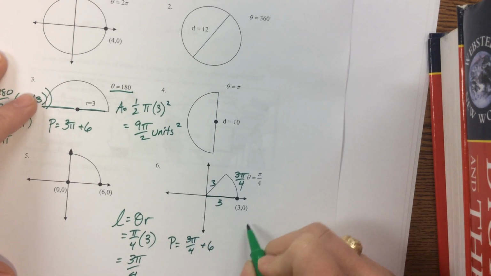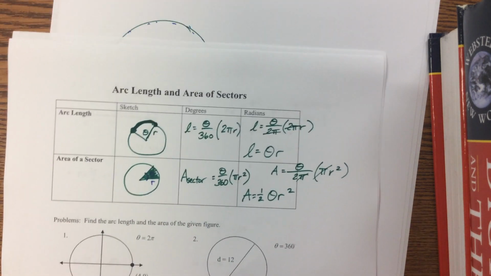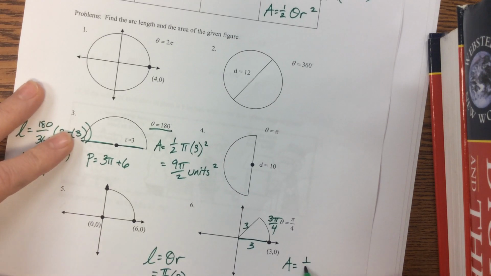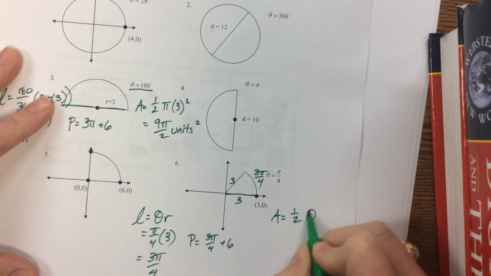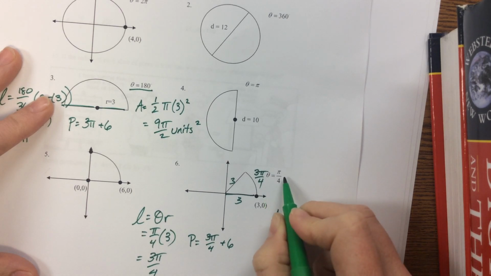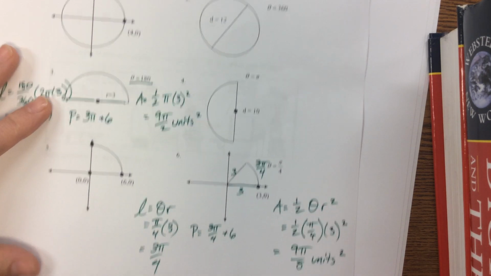So the perimeter becomes 3 pi over 4 plus 6. Now talking area, this is in terms of radians, so I'm going to come back to the formula 1/2 theta r squared, and that's 1/2 our theta, which we just said was pi over 4. Our r is still 3. We square this, and so our area becomes 9 pi over 8. Whatever our units are, they're now squared.